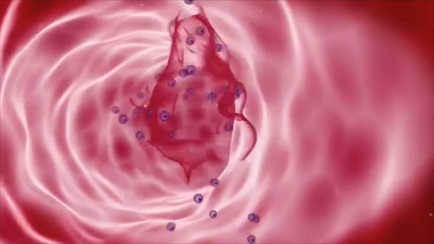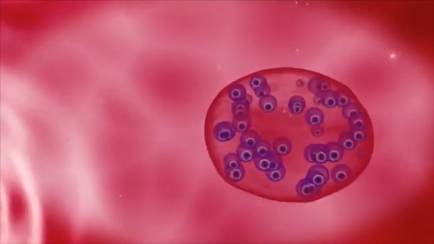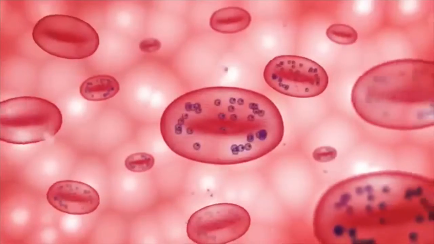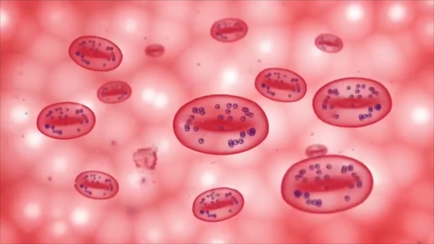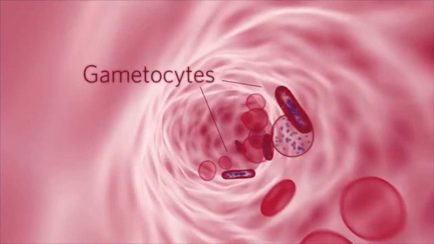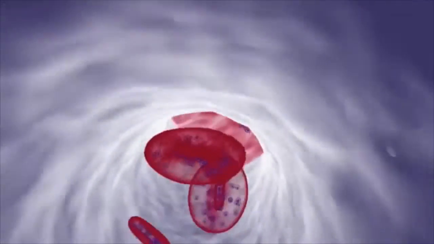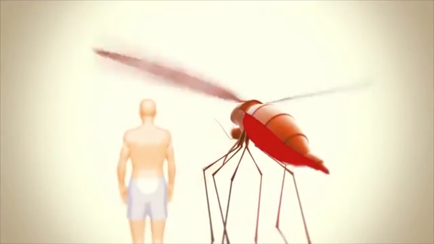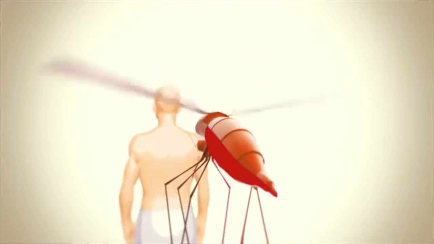Once in the red blood cell, the merozoites can either mature into schizonts, which will burst and release more merozoites, furthering the infection, or mature into a gametocyte, which can enter another mosquito if an infected blood cell is sucked during feeding, which will continue malaria's life cycle. In the mosquito, the gametocytes develop in the gut and become gametes. Once fertilized, the gametes become sporozoites, and the mosquito can go on to affect more humans.